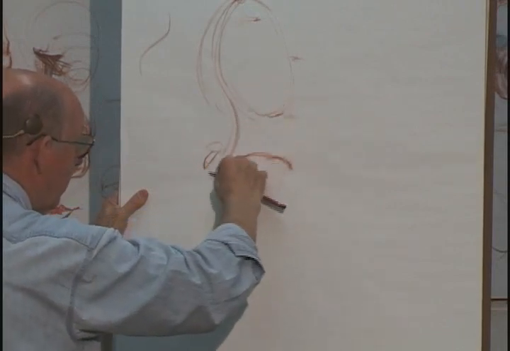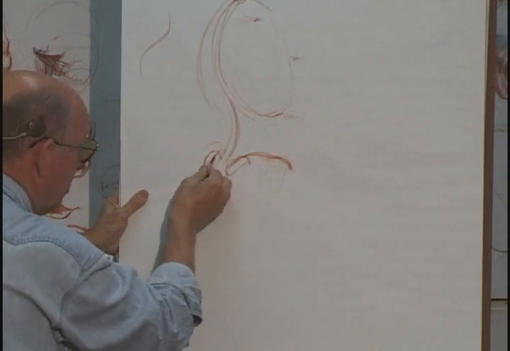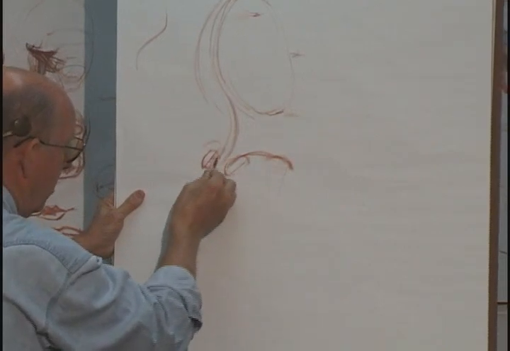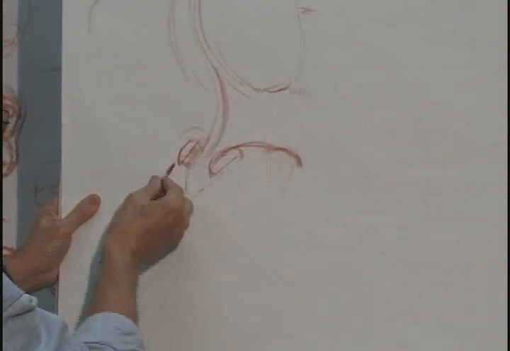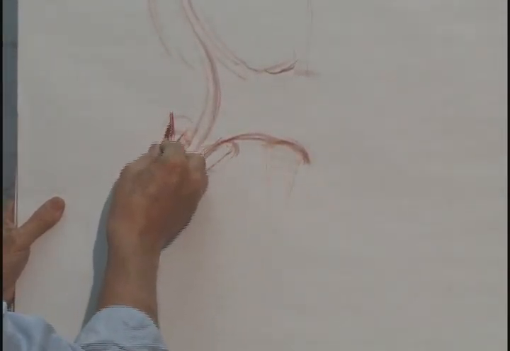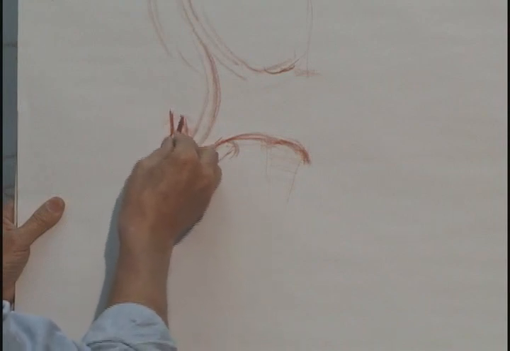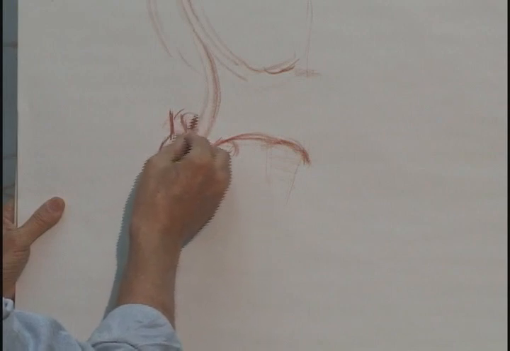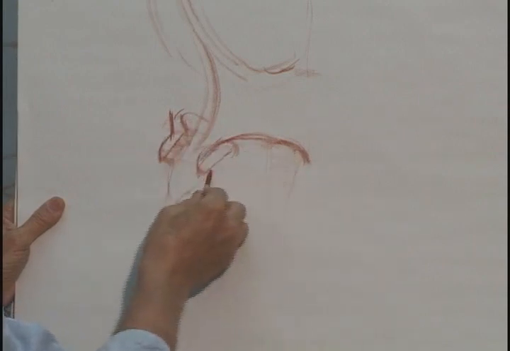The spine's coming down. Now, there's a fair amount of space in here. There's steps down. The tailbone is coming out. This is now going back. This part here is curved. This is going in that direction. And then it turns and comes back around to what we have over here.